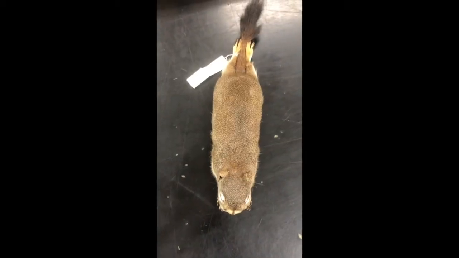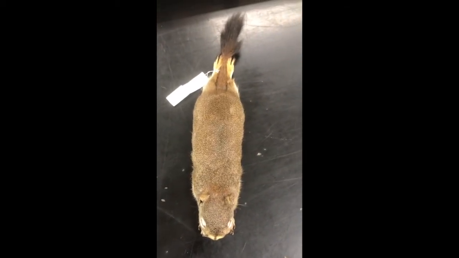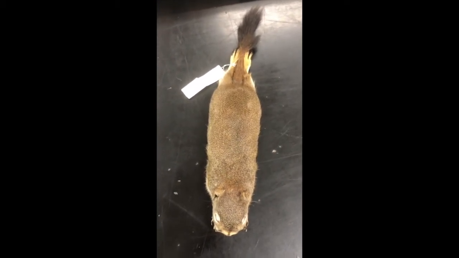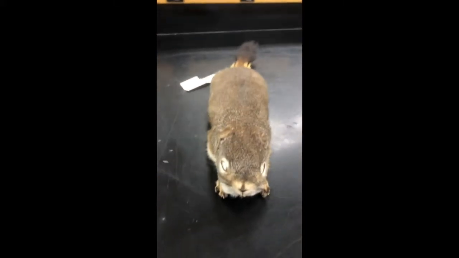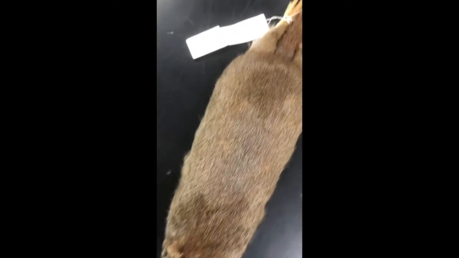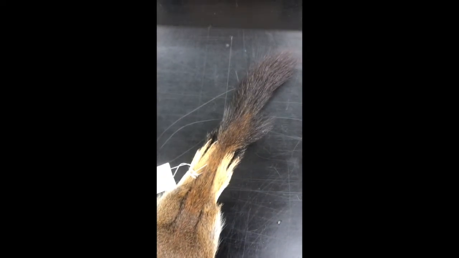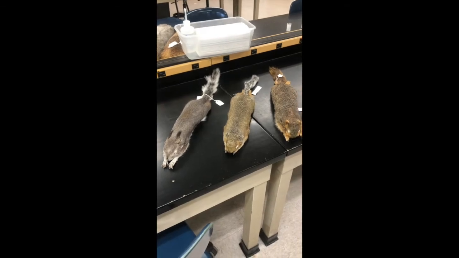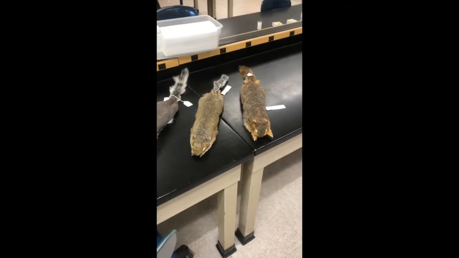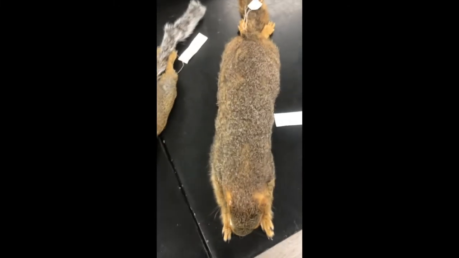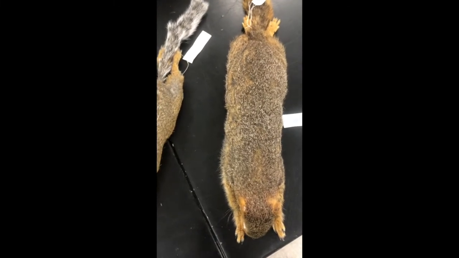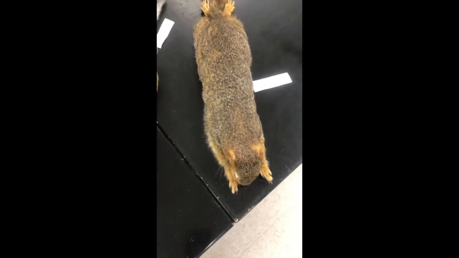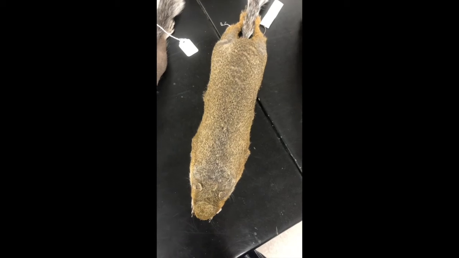The next genus that we have is Tamiasciurus, with hudsonicus as the species epithet. This is our red squirrel. The next genus that we have is Sciurus. So we have Sciurus niger. This is our eastern fox squirrel. We have Sciurus carolinensis.